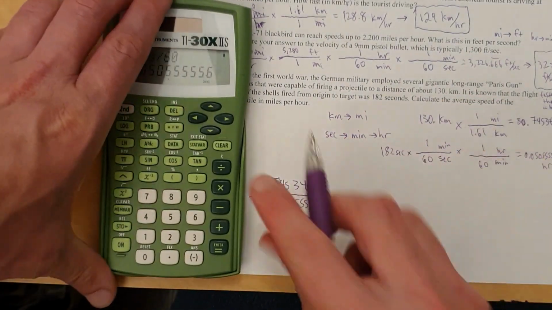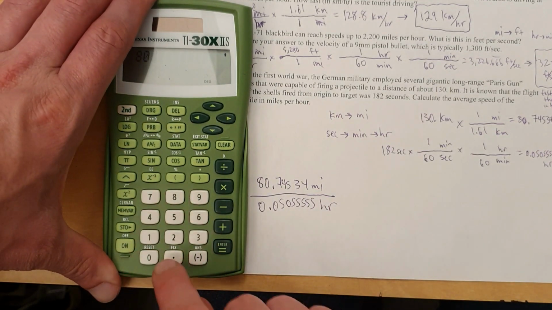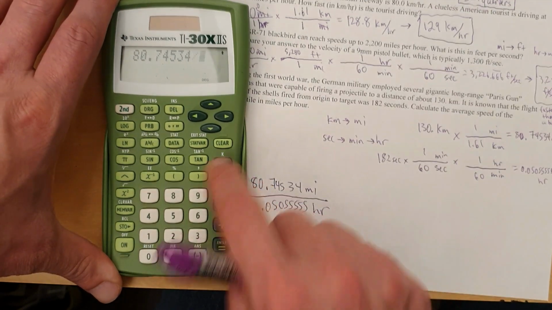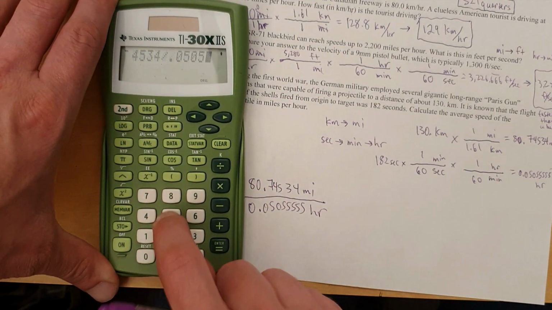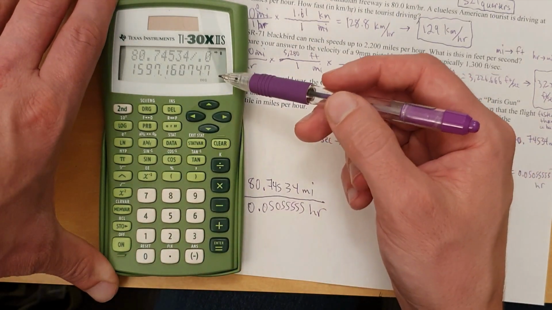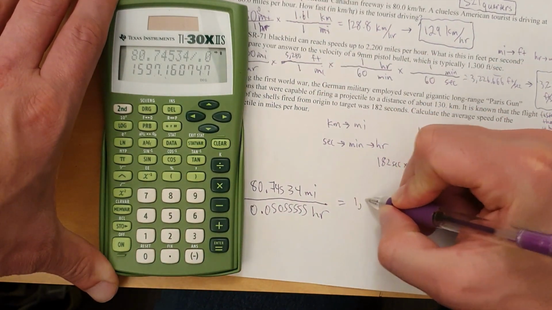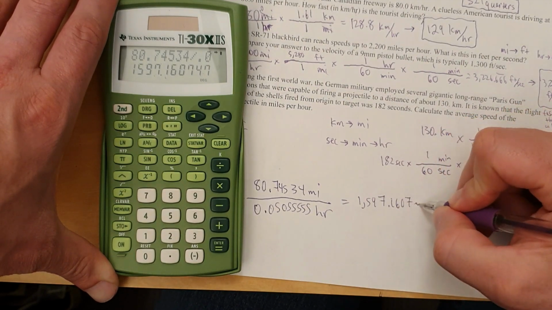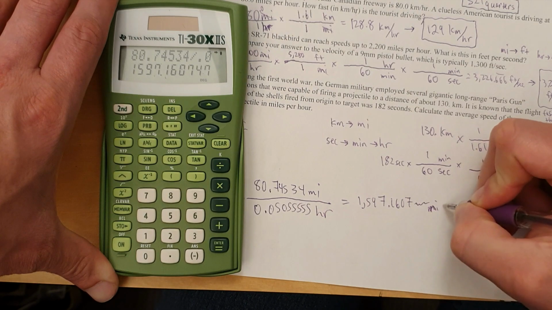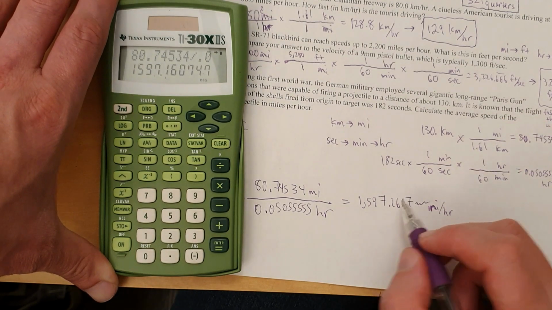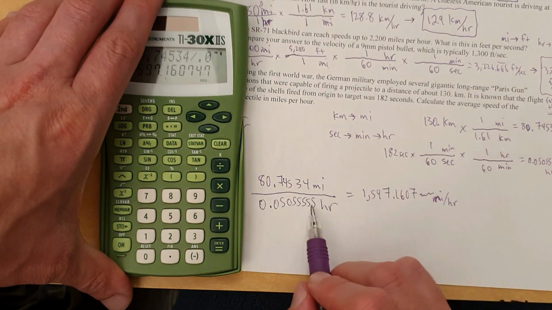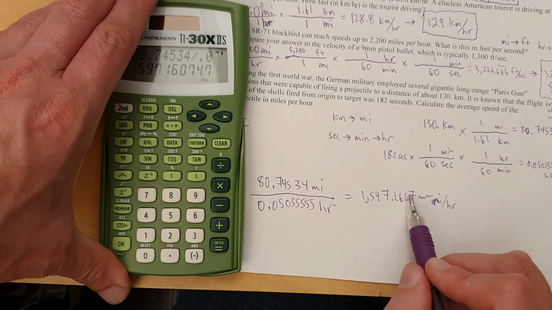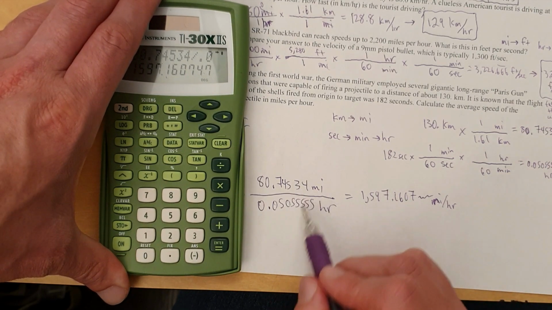And let's do that math. 80.74534. There are more decimals, but it doesn't really matter. Divided by 0.0505555, and you get approximately this much, roughly 1,597.1607 whatever miles per hour. Why do I say whatever? It's because if we're going to round to 3 sig figs, I wasn't very careful with the number of 5s here, and I didn't really care about the digits here because those might affect some of the decimals out here, but we're rounding way over here, so even if I was more careful, it wouldn't change our final answer.